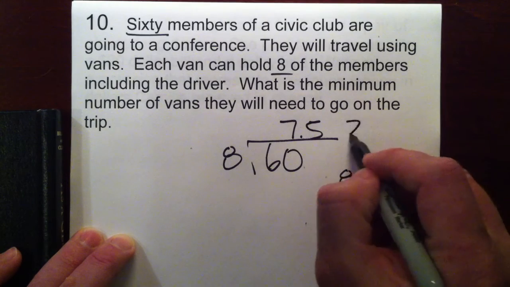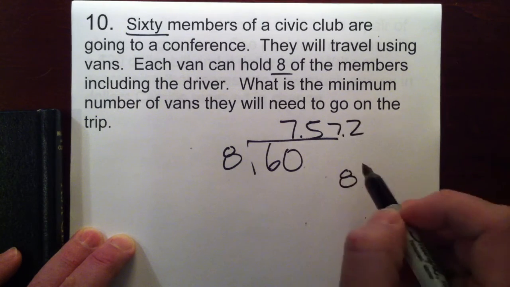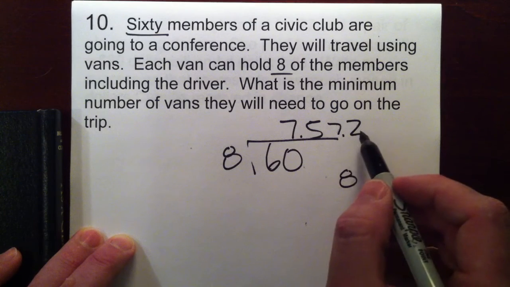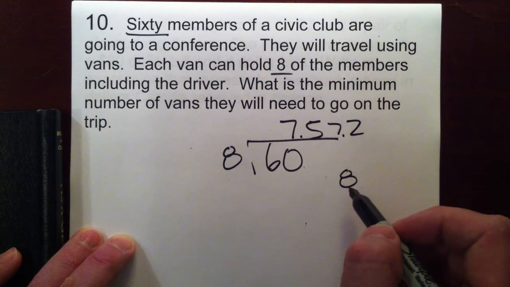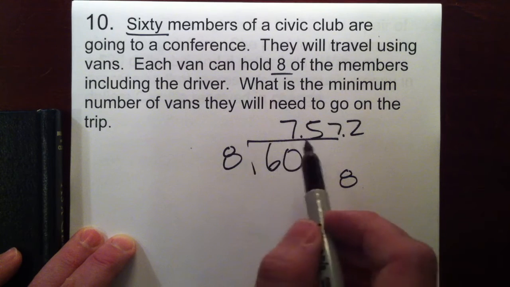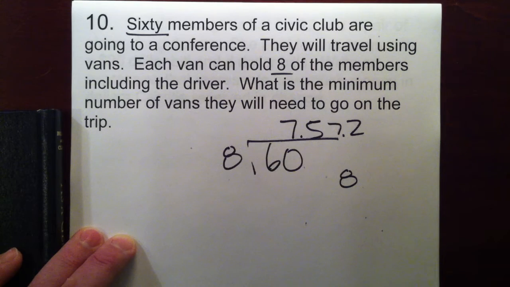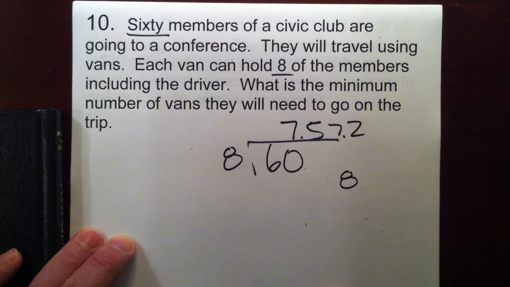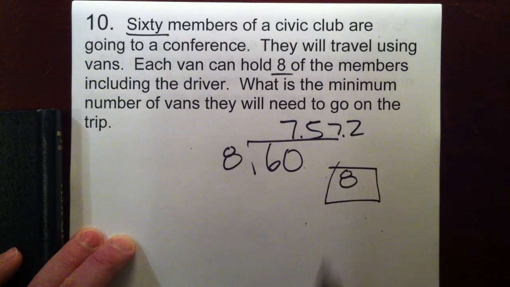Even if the answer had been 7.2, we still cannot rent 0.2 or 2/10 of a van. Therefore, we need an additional van to carry the extra members who would not fit on the first 7 vans. Therefore, the answer is 8.